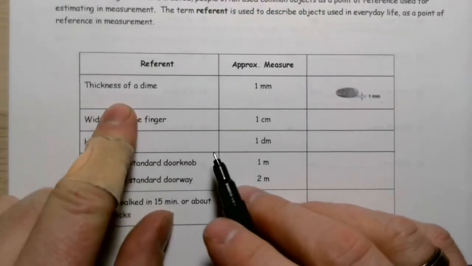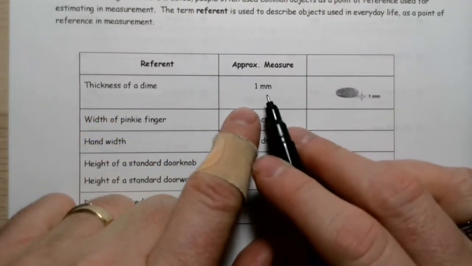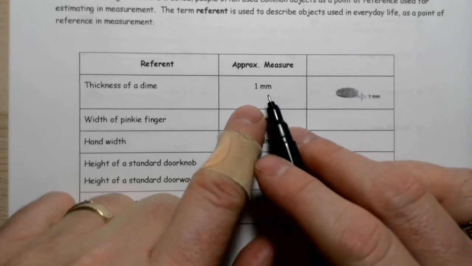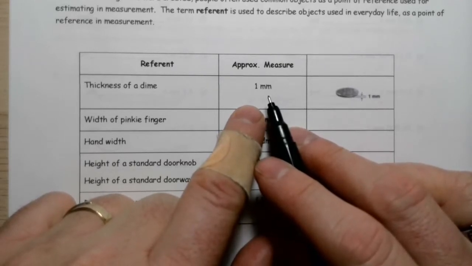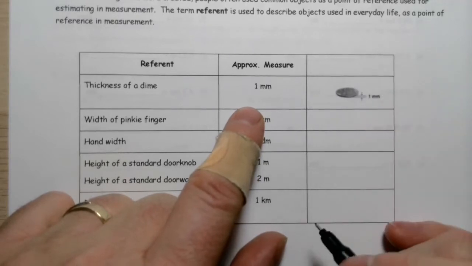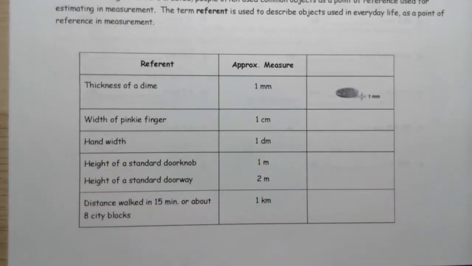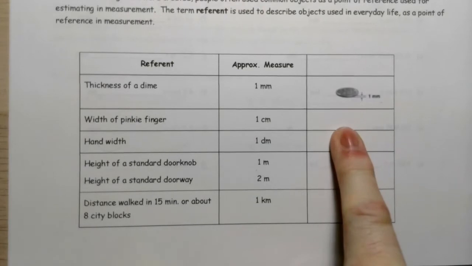So, for example, we might use the thickness of a dime to approximate a millimeter. Now, it's not perfect, but it gives you a pretty good sense of what that is. So if you have a few dimes around, you could use those to measure something, and that would give you a pretty good estimation of how many millimeters wide or thick it is. The width of your pinky finger is about 1 centimeter.